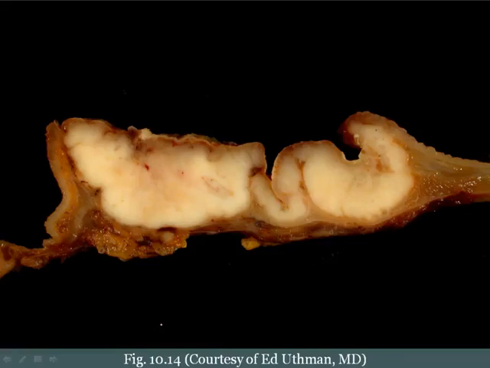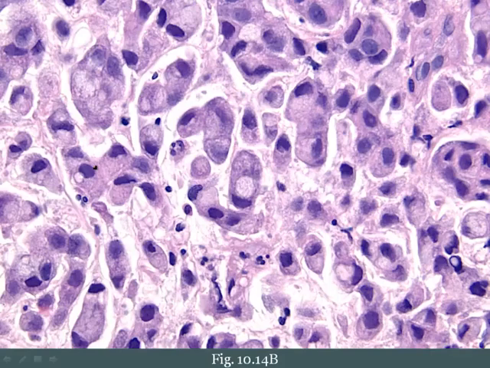Here's a picture of the diffuse type in which you have thickening of the stomach wall with this white fibrous kind of reaction called desmoplasia. Were you to do a biopsy, you would see these signet ring cells. Here's a classic signet ring cell. You can see that there's a circular mucus, and it's pushed off the nucleus to one edge of the cell. And so this is a very important feature to be aware of, and that is that in the diffuse type you get signet ring cells.